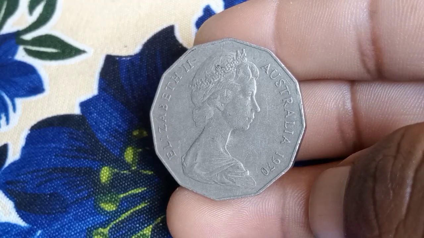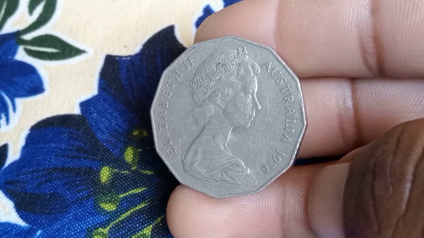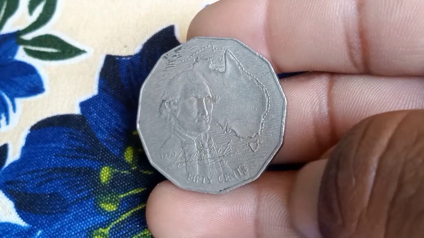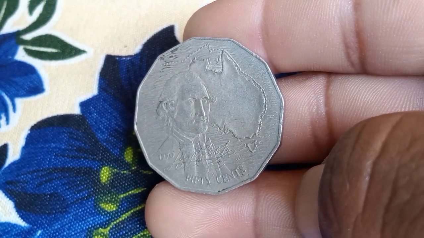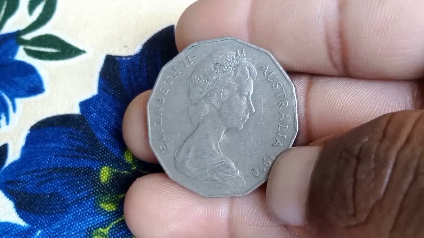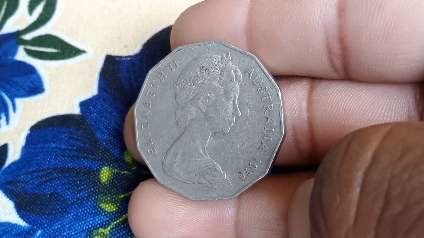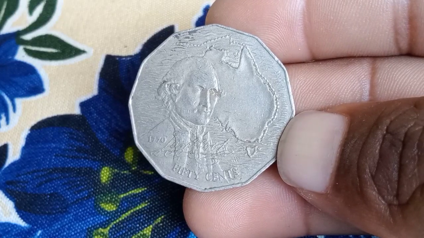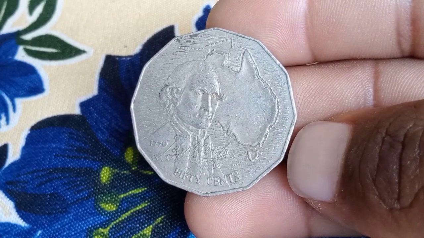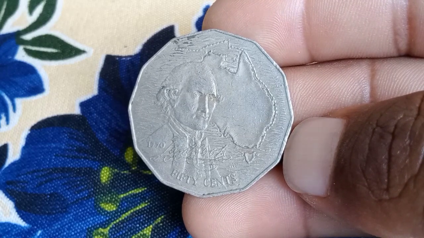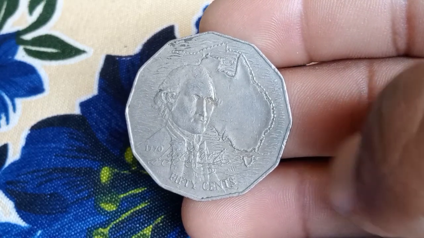The demand for this coin among collectors is another interesting story. Because it commemorates a historic event and features an iconic design, it has become a popular piece for both beginner and experienced collectors. Many people who collect coins from Australia like to include this coin in their collections because it represents an important chapter in Australian history. International collectors are also interested in it because Captain Cook's voyages are widely known in world history.